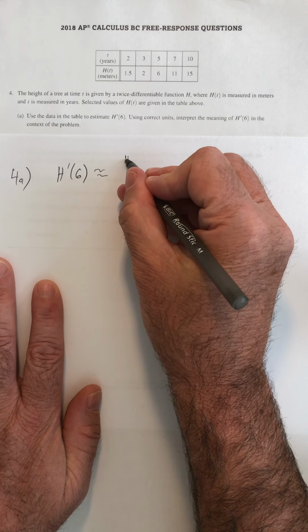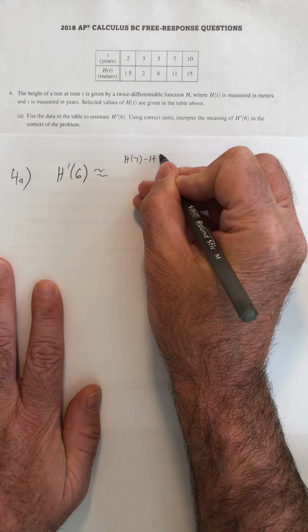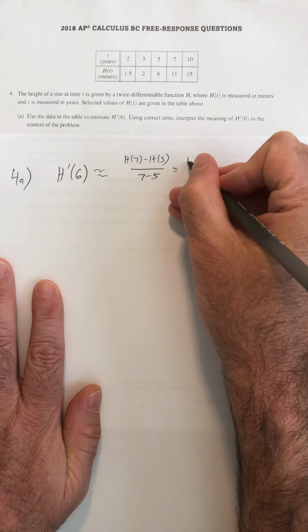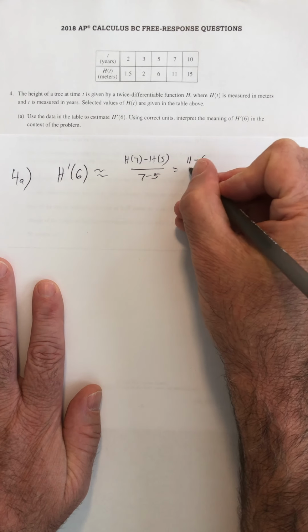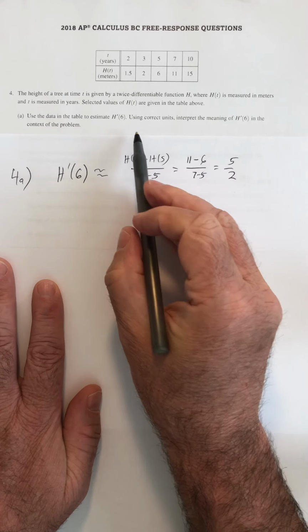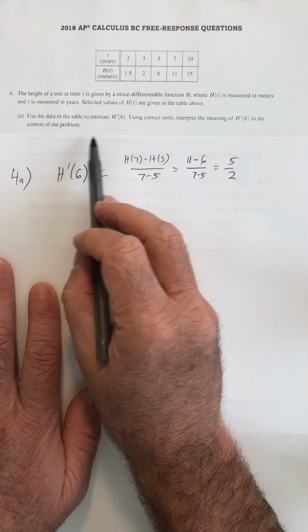that point. So you want to do the average rate of change on the interval containing 6. So that ends up being 11 minus 6 over 7 minus 5. We get 5 halves. The second half of this is to interpret the meaning.